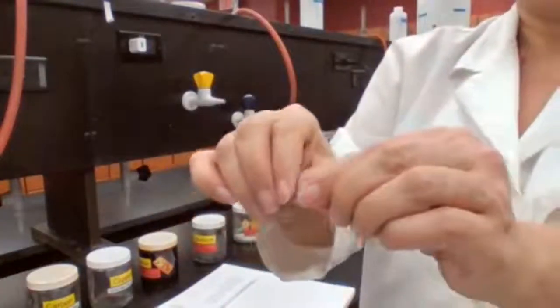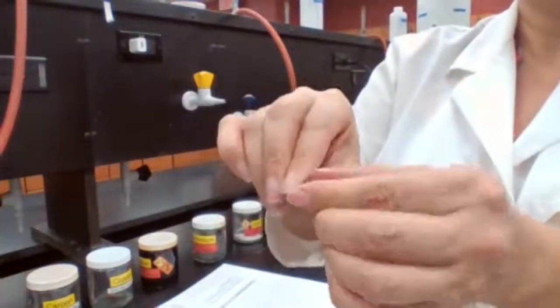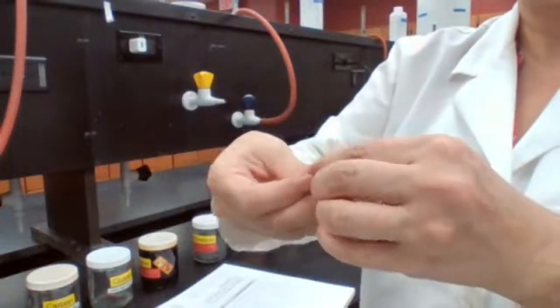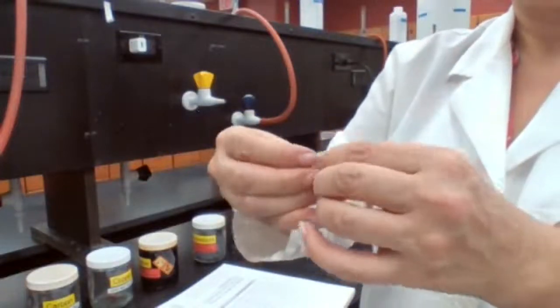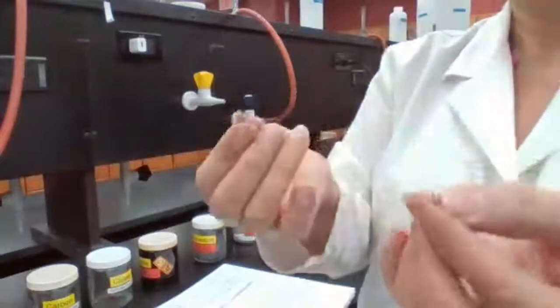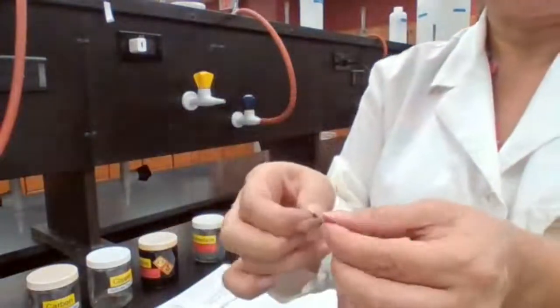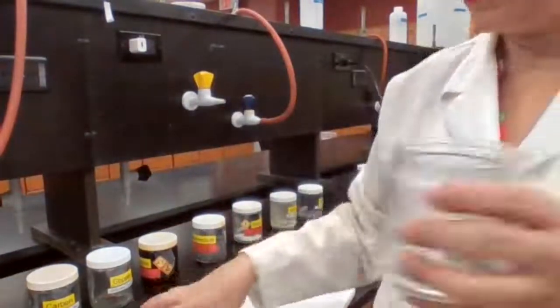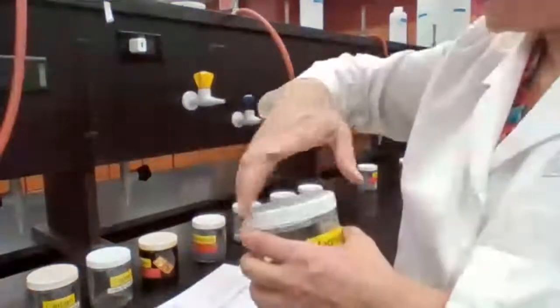You can break it actually by bending it. So this is your magnesium. Make sure that you record your observation. It's a metal that can be broken, not that I'm the superhero.